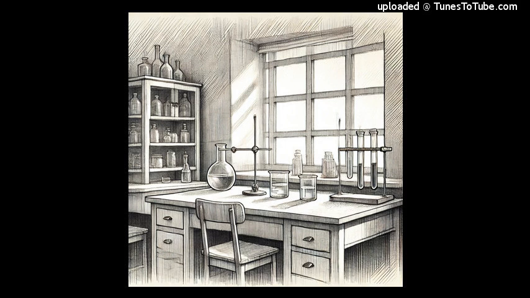The maximum solubility of potassium nitrate, KNO3, in water at STP, which is standard temperature and pressure, is 15 grams per 100 grams of water. So if I try to dissolve more than 15 grams of KNO3 in 100 grams of water at STP, it just won't dissolve. Exactly. The solution will be saturated. It's holding the maximum amount it can at that temperature and pressure.